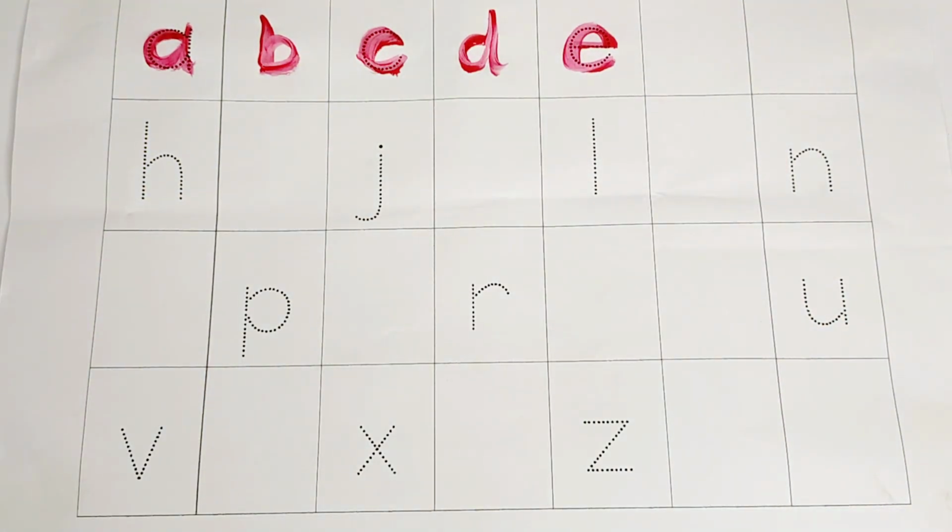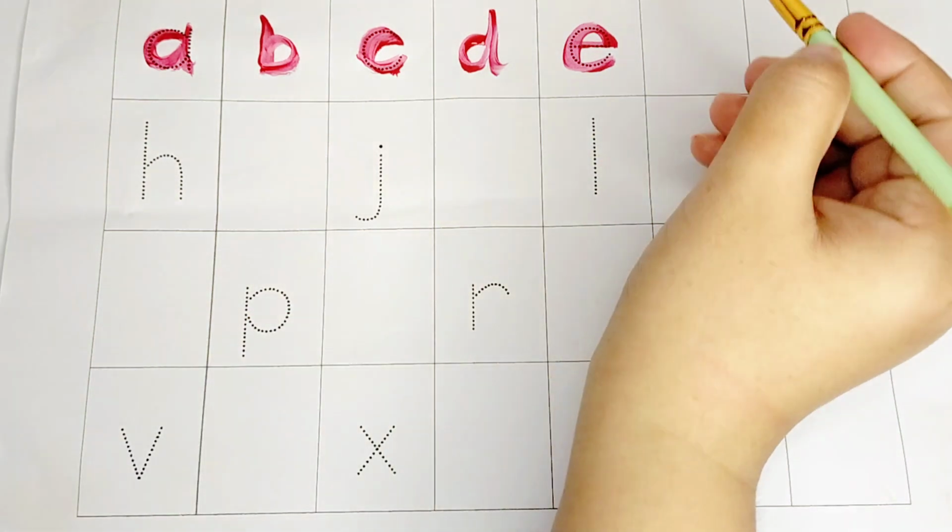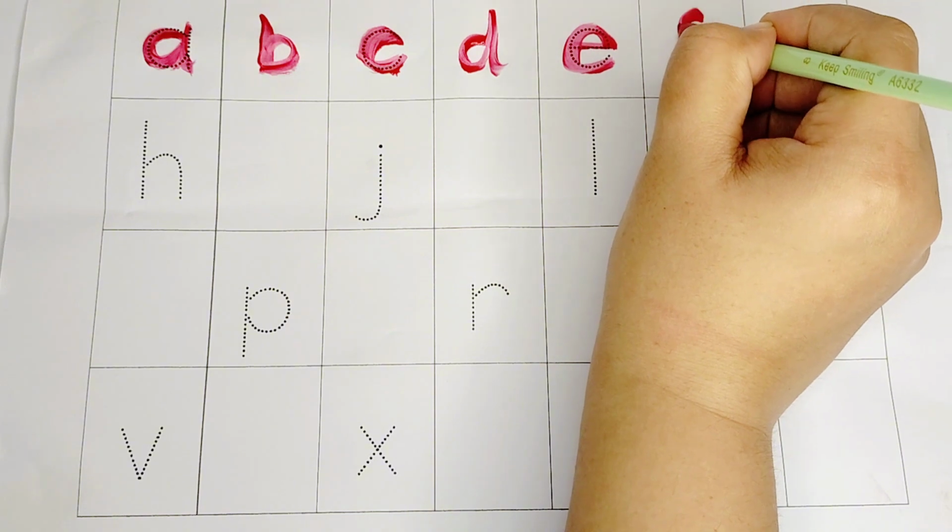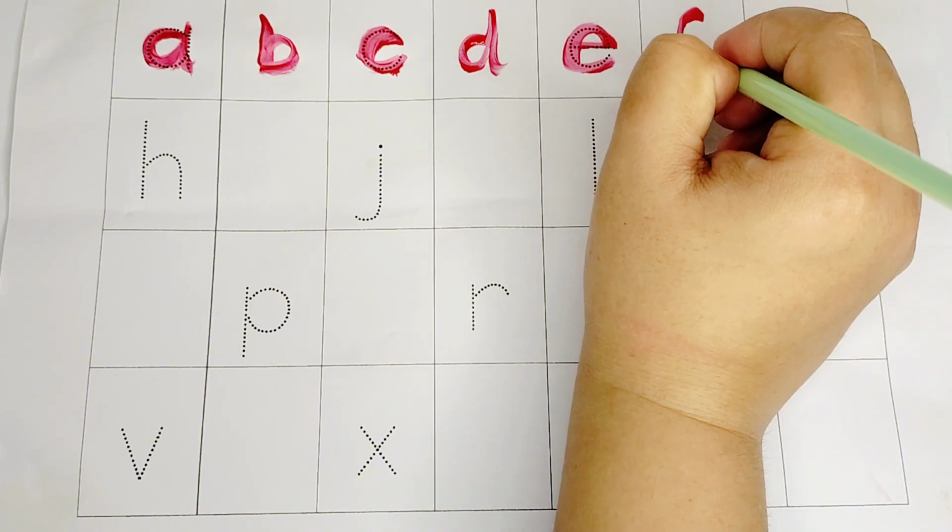Alright, so next box is also empty. Can you tell me what comes after E? Alright, so F comes after E. So we have to write down lowercase letter F like this.